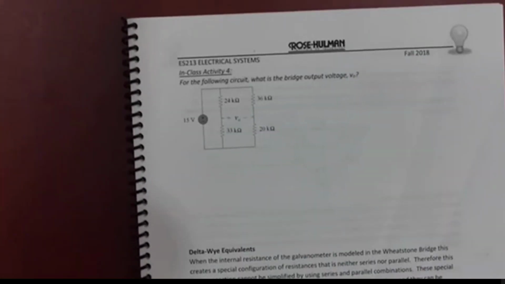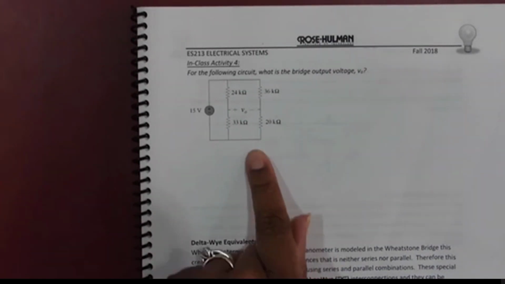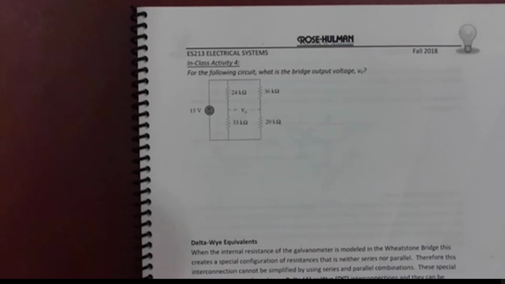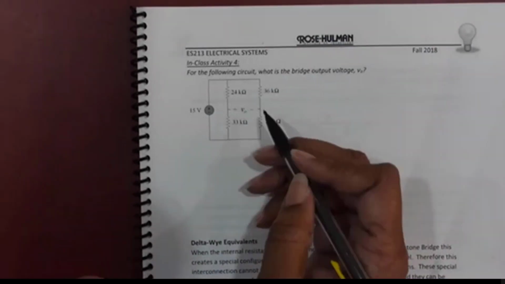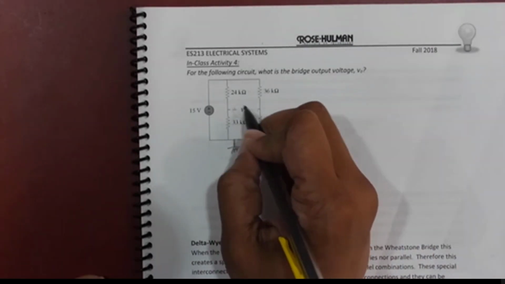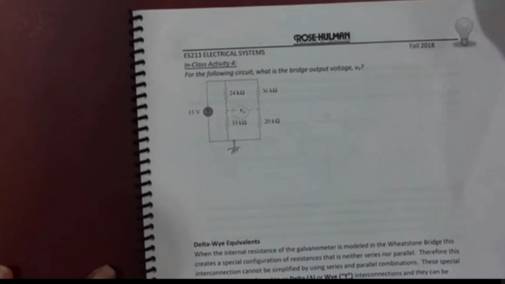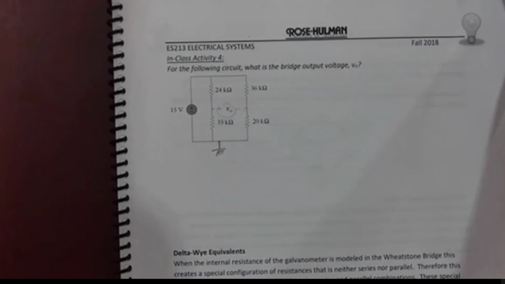Okay, so now we're going to do one more before we move on to delta Y equivalence. Even though I have not shown these leaning like the diamond, this is still a bridge, okay? Now assume that instead of putting an ammeter between my bridge, I put a voltmeter. That's what that V naught represents. That's now a voltmeter instead of an ammeter.